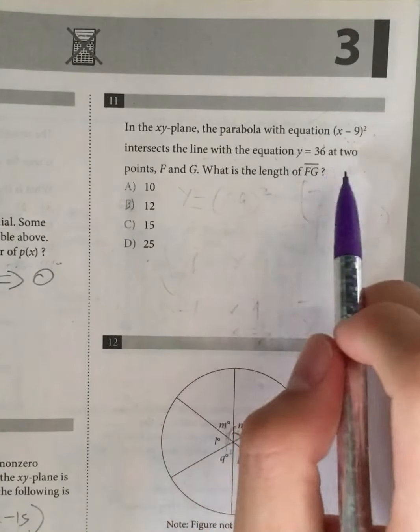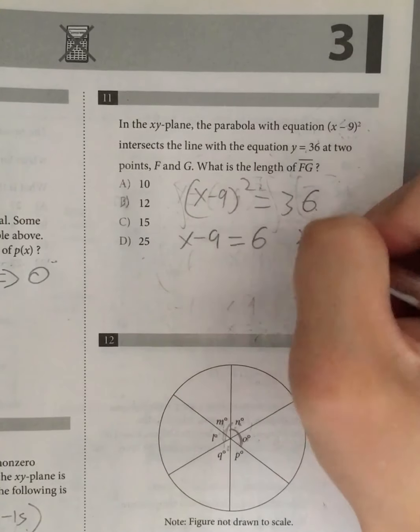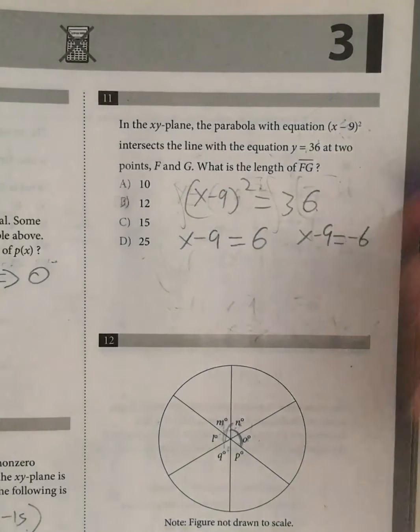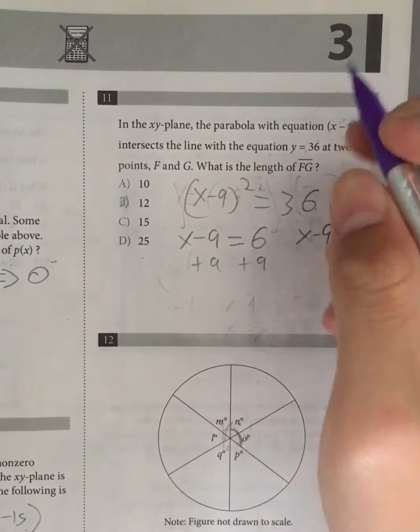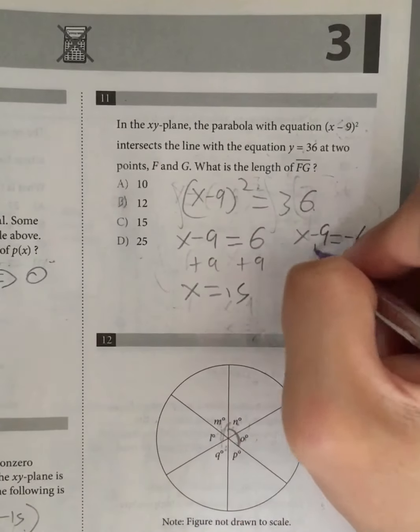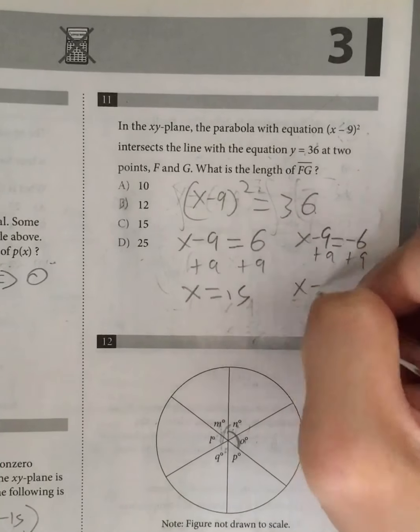And now we just square root both sides. That gives us x minus 9 is equal to 6. But wait, something squared also equals 36. x minus 9 can also equal negative 6, because negative 6 squared is also 36. Now we add 9 on both sides. That gives us x is equal to 15. This equation, we add 9 on both sides as well, giving us x is equal to 3.